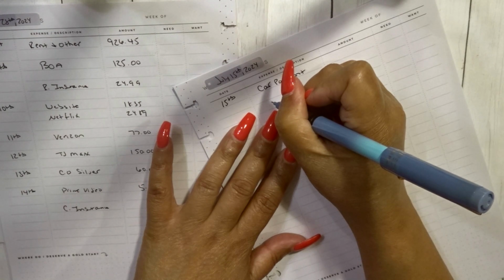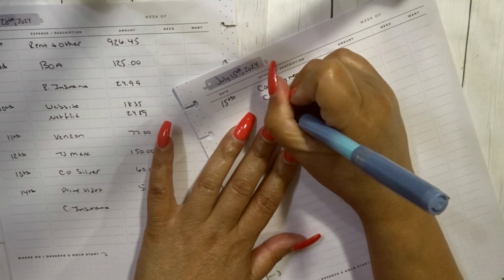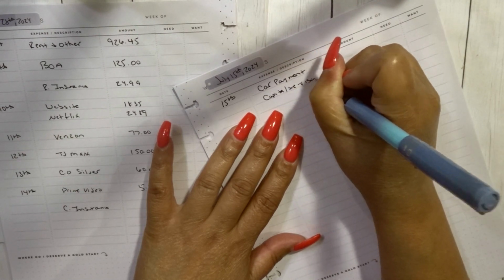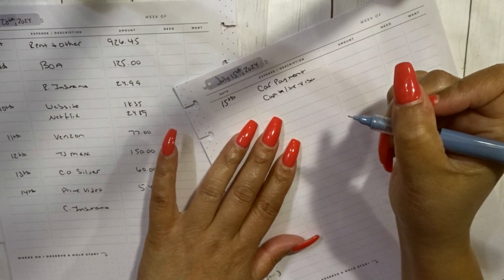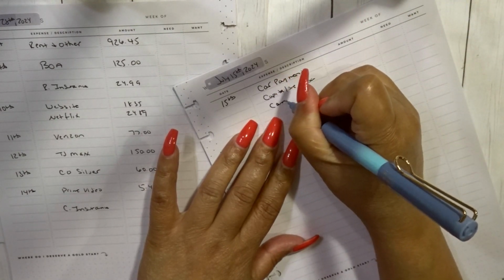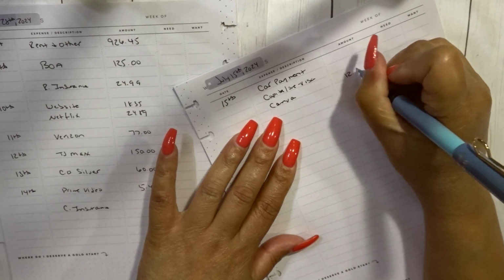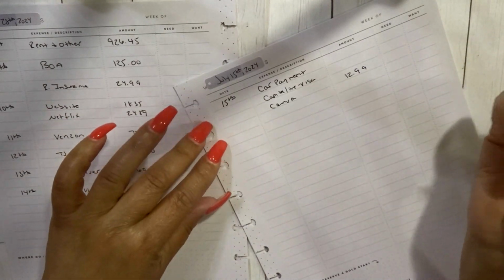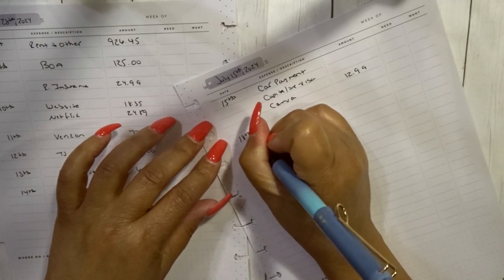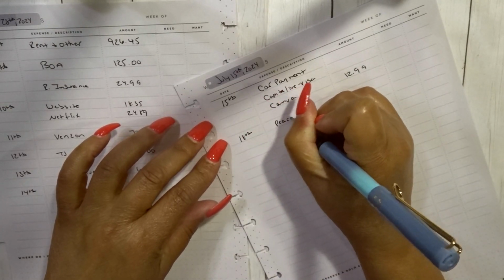And then I have Capital One Visa, and the other one's a Visa too. And then my car payment, and then I have Canva, which is $12.99. All right, and then on the 18th, I have Peacock, and that's my daughter.